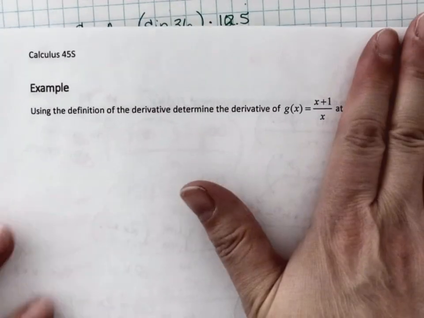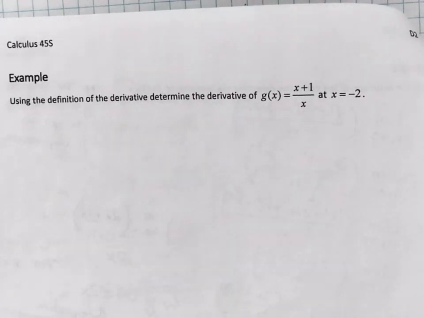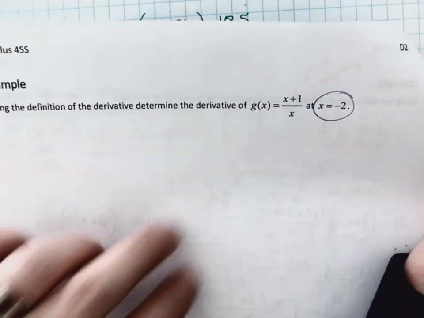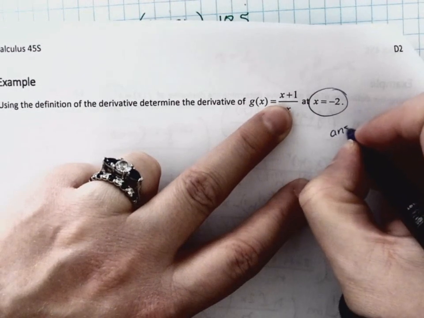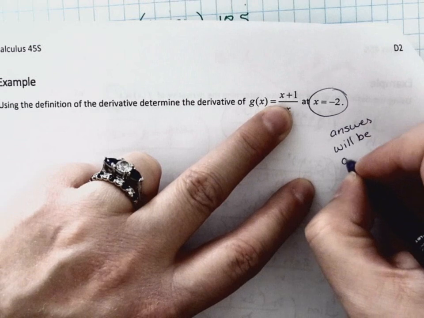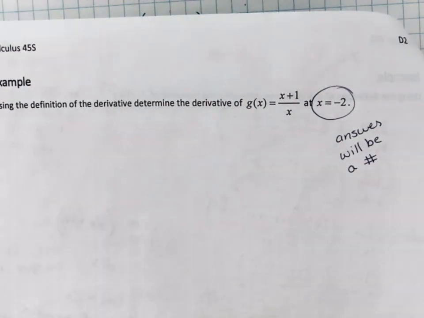Okay, last one. So, am I going to get an expression or am I going to get a number? A number. How come? We have the a value. We know what x is. So because we have the point of tangency, our answer is going to be a number. So right away I know that.